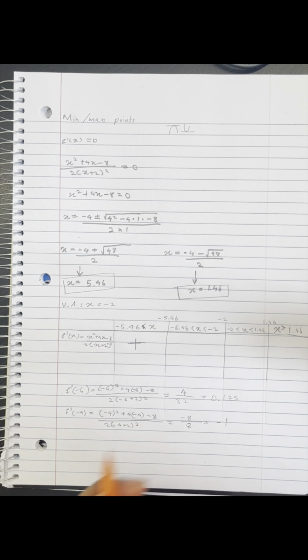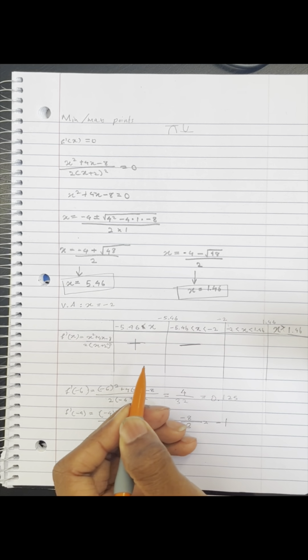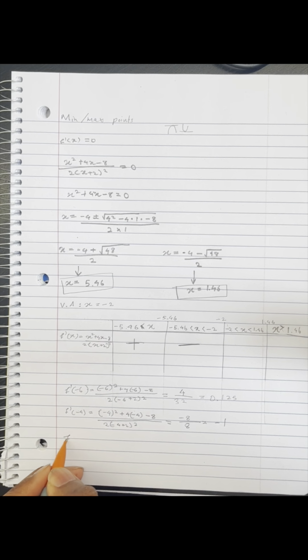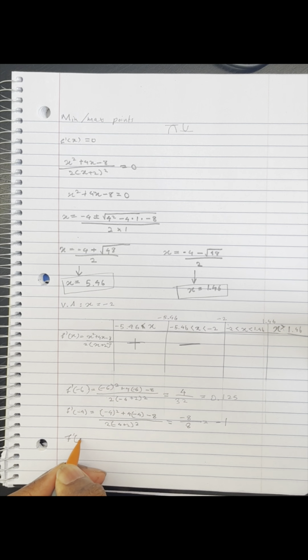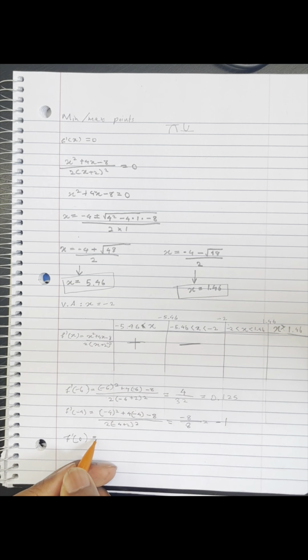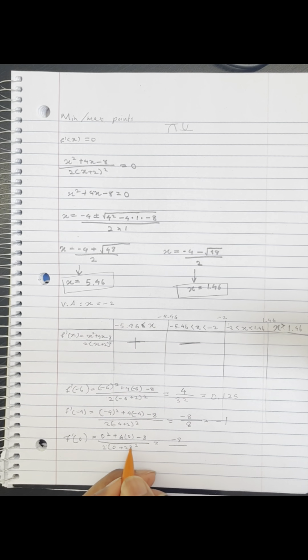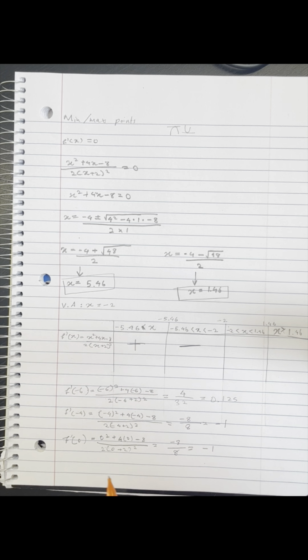And this is a negative number, therefore this interval is decreasing. And then now let's plug in a value from this interval. Let's use 0. So 0 to the power of 2 is 0, and 4 times 0 is 0, and minus 8 gives us minus 8. And then 2 to the power of 2 times 2 is 8. This simplifies into minus 1. And this one is also a decreasing interval.